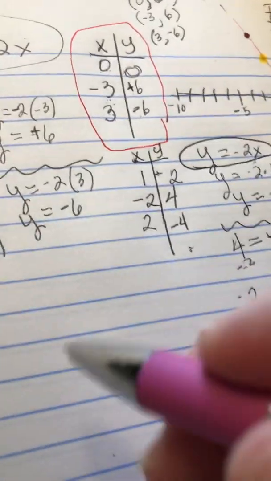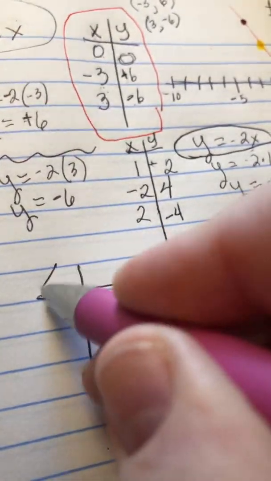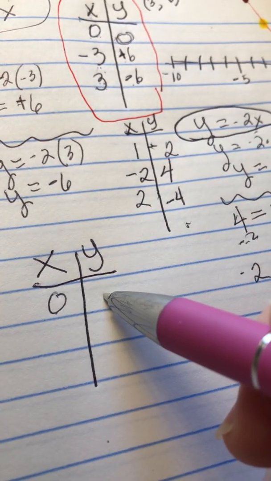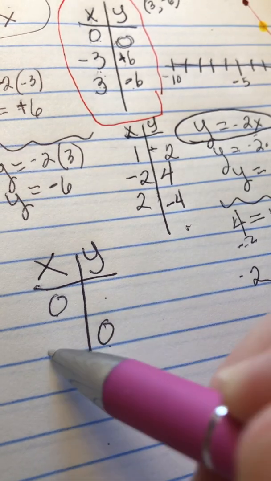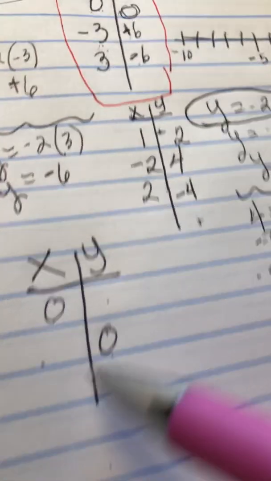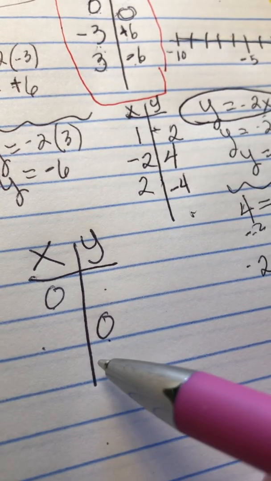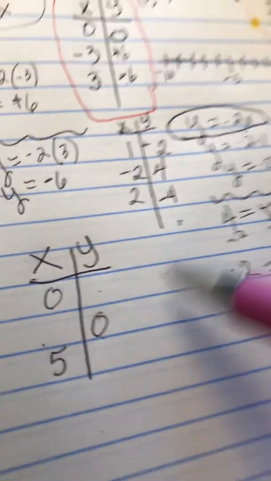The key is that we can't choose both numbers. If we're going to do x and y here, we can only choose one and leave the other one blank. And you can put any number you want to in all of infinity. It doesn't matter. You're going to come up with answers that you can graph.